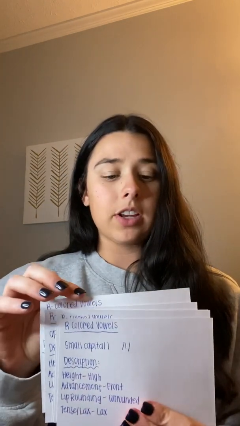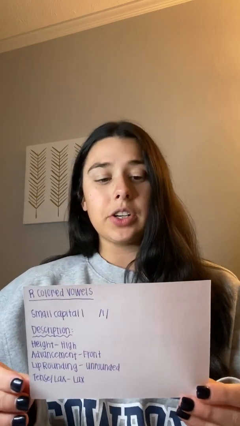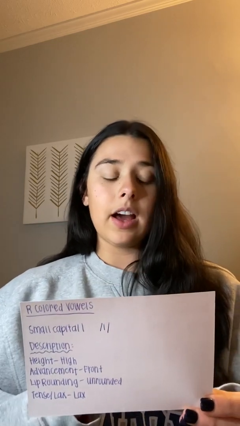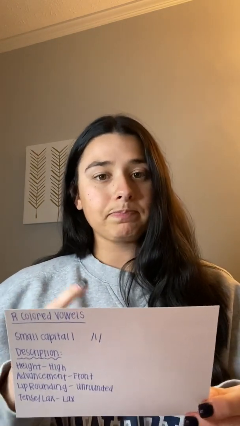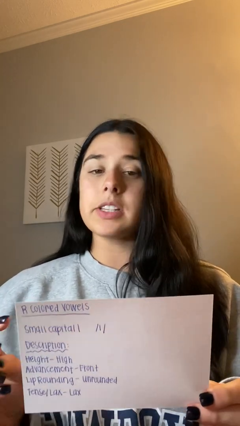Next were the R-colored vowels. Again, I did a card for each R-colored vowel, as well as the description. The first one is the small capital I. The description of that one: the height is high, the advancement is front, the lips are unrounded, and it is lax. Some sample words include really, sister, and prince. The small capital I with the consonant turned R, as in here, is an example of when it becomes an R-colored vowel, so I made sure to make note of that.